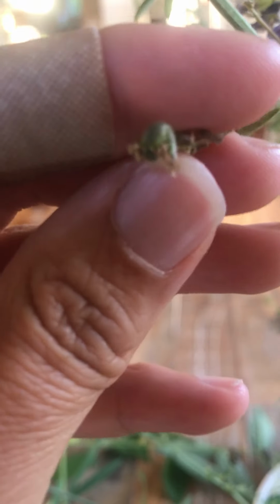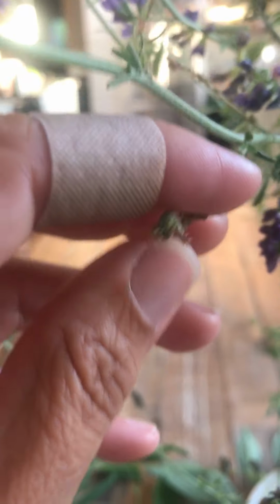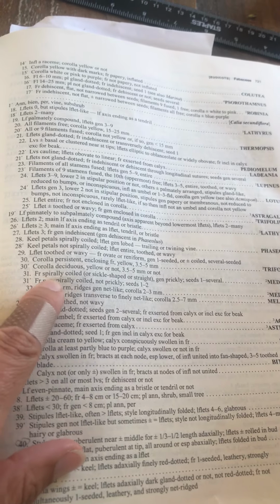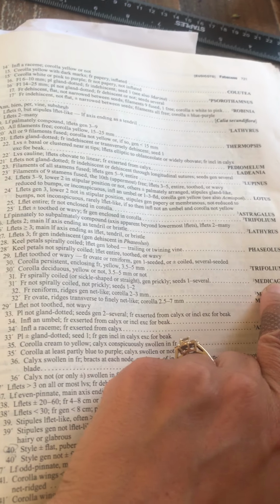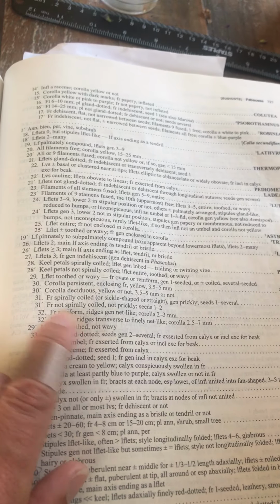And then here we actually, on Medicago sativa, we have a nice spirally coiled fruit too. It's just developing, so it's not large. But what's interesting here is you have the fruit spirally coiled. That takes you to Medicago. So for Medicago sativa, that fits that. And Medicago polymorpha fits that. But our Medicago lupulina does not.